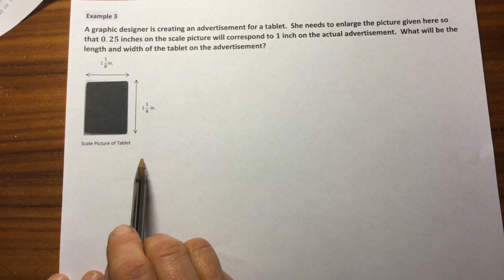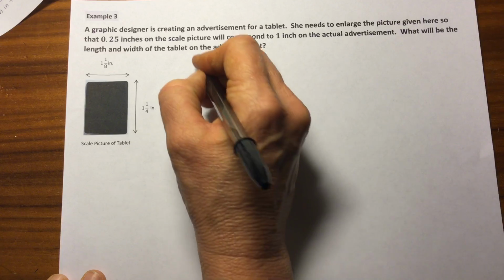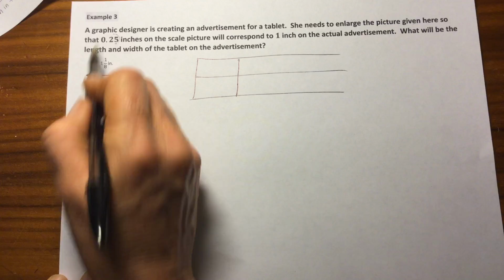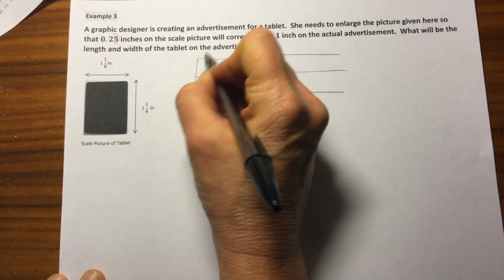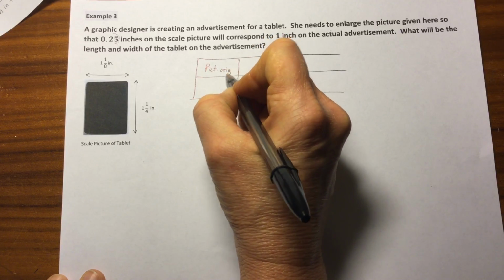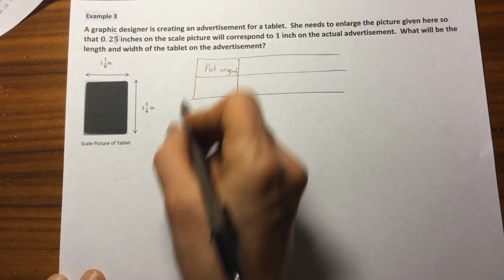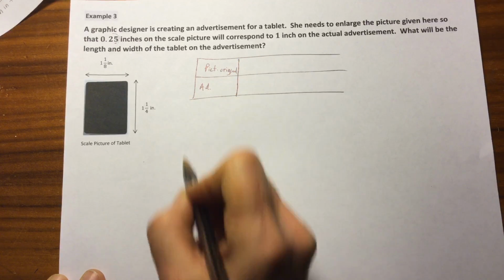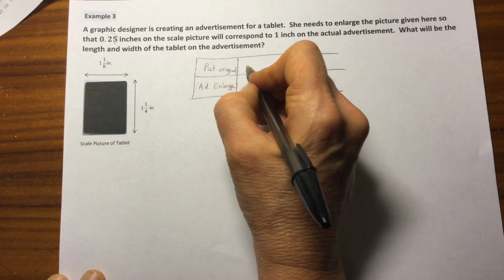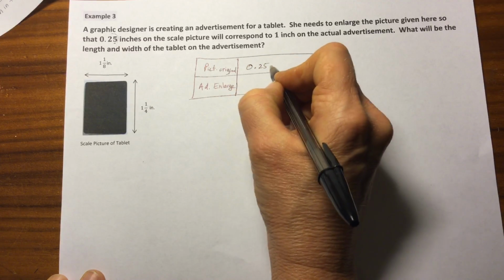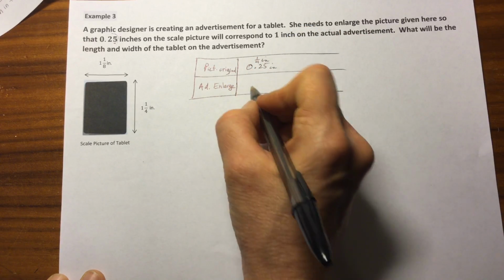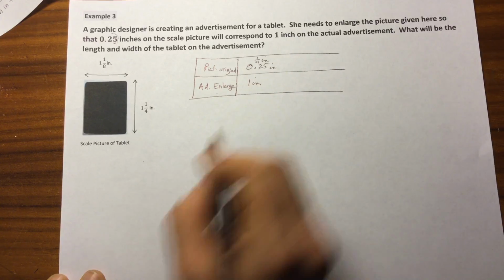So we're going to need, first of all, I'm going to look at this as a table, just because it gets confusing when we're doing 0.25. So we're going to look at the picture, or the original, and then we're going to look at the advertisement. I'm just going to put ad there. That's the enlargement. And we know that the original picture is 0.25 inches, which really is the same thing as 1/4 of an inch. And then we've got 1 inch for the enlargement.